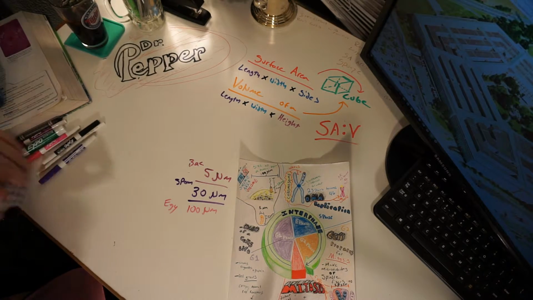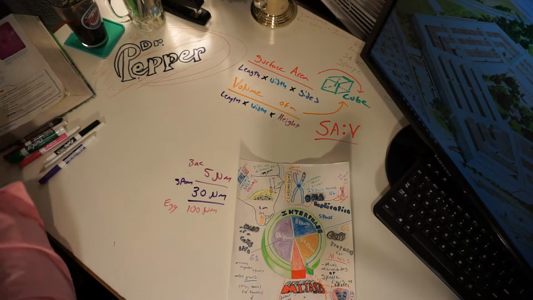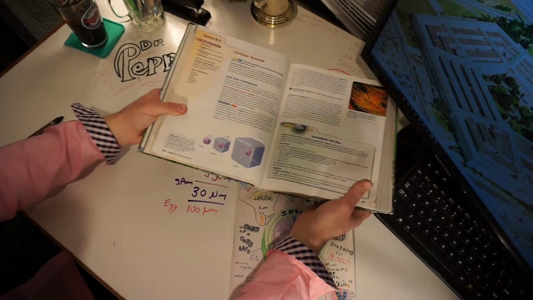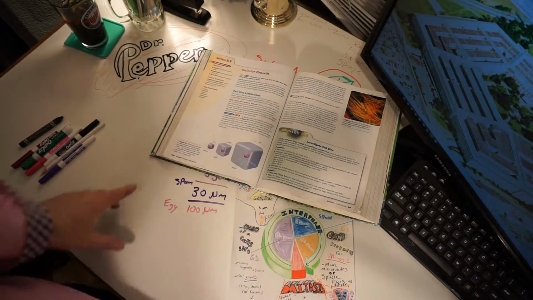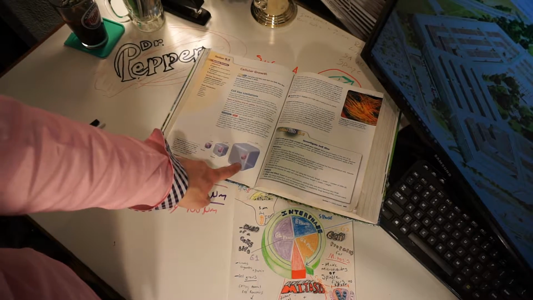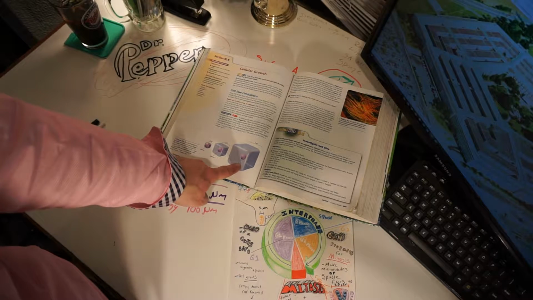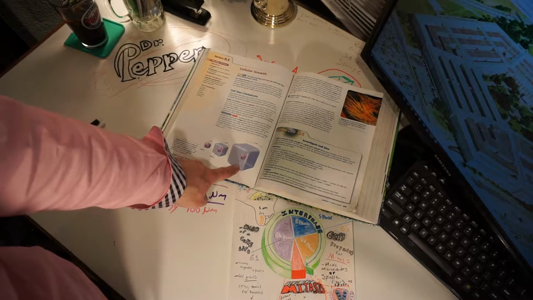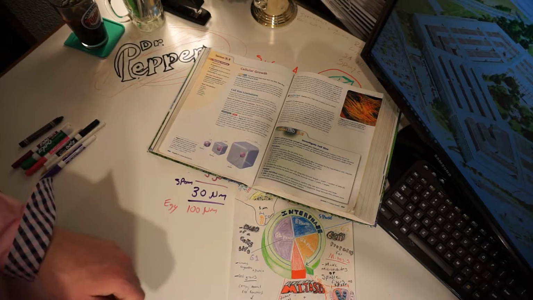There is a very excellent example in your book of surface area to volume, so I am not going to go over the math. I am going to put the book in front of you. As you can see, little cube, middle-sized cube, big cube. As we will discuss further, there are distinct disadvantages to being this big cube right here.